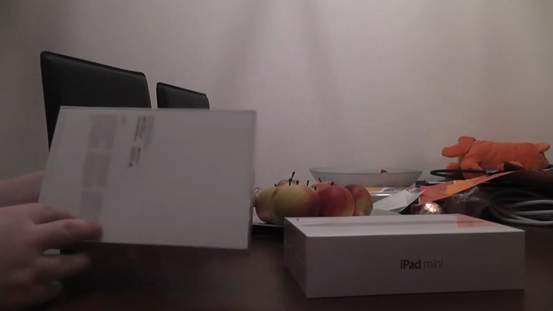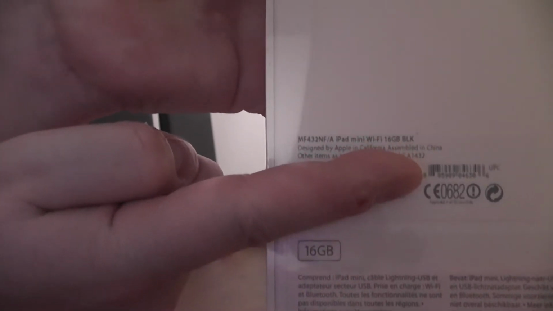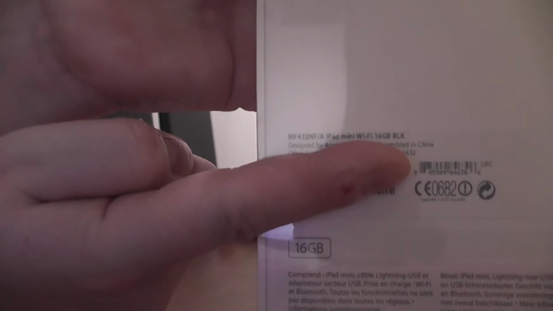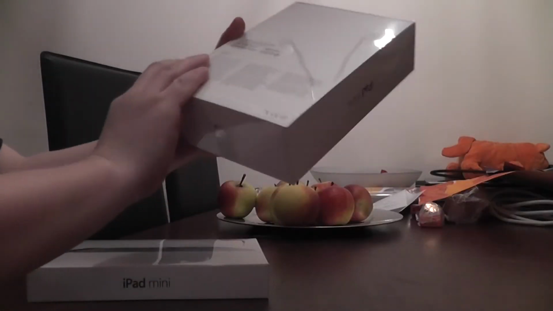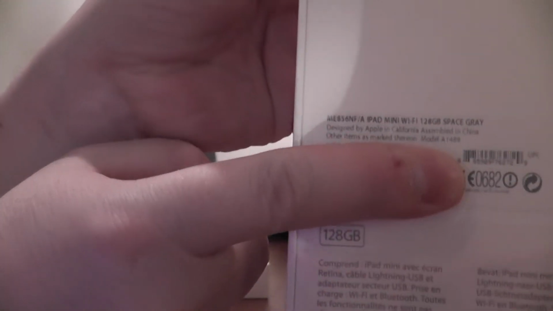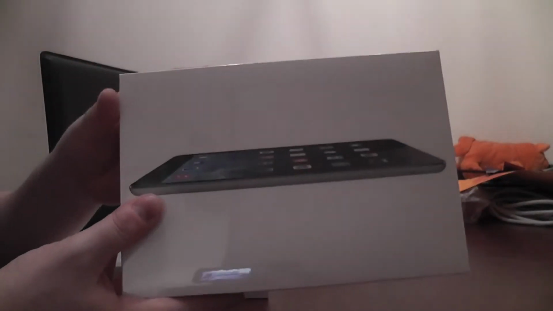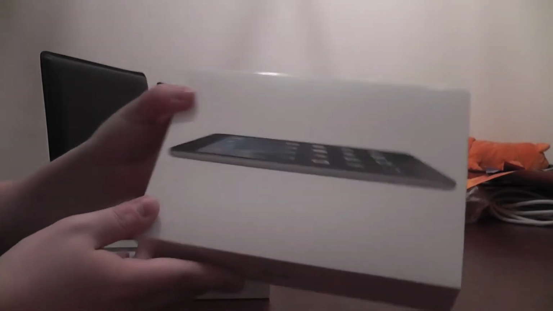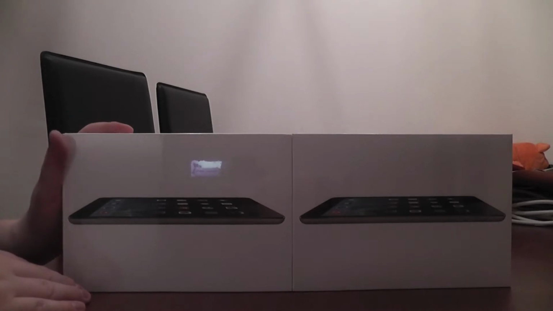And let's read on the back, shall we? This says iPad Mini, 16 gigabytes of memory. And this one has 128 gigabytes of memory and says Space Gray. So this is the later model. This is the iPad Mini with Retina display, and this is the iPad Mini of last year.